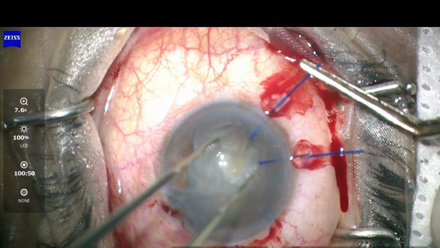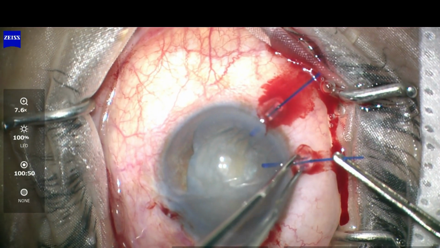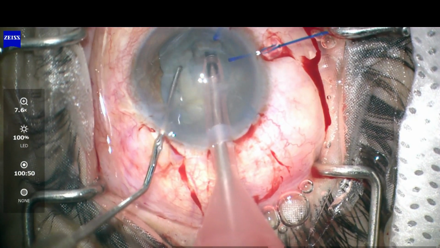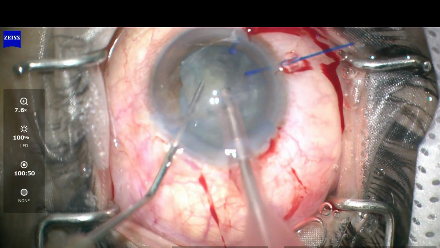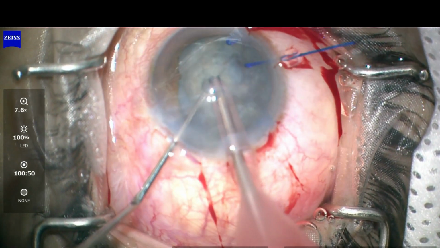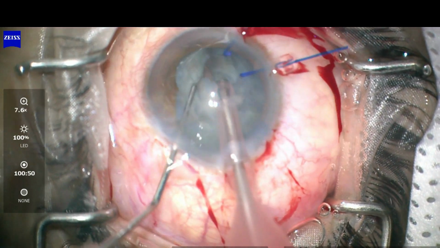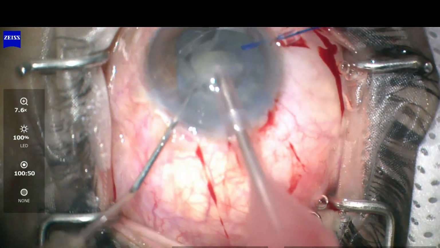Make sure that you don't pull it too much while securing the anterior capsular margin. Next, we can proceed with phacoemulsification. I am doing a vertical chop. Pieces are being slowly chopped and aspirated without causing any zonular stress.